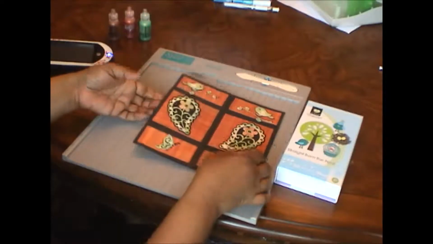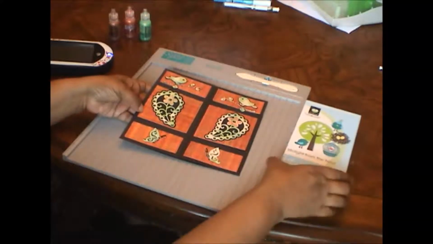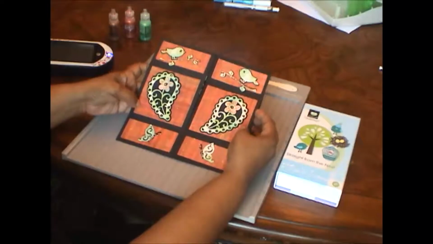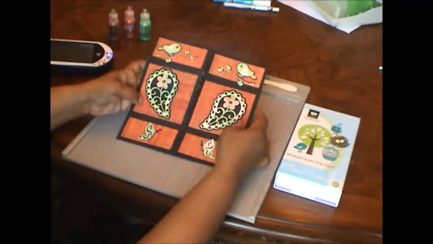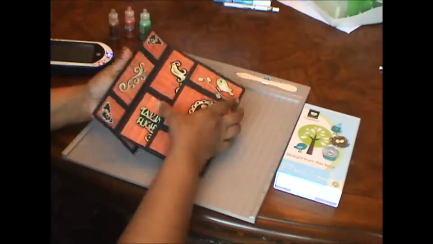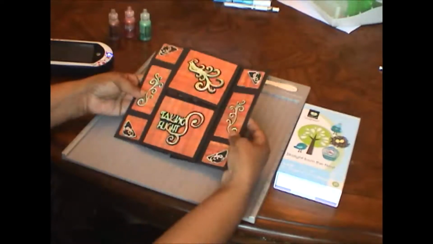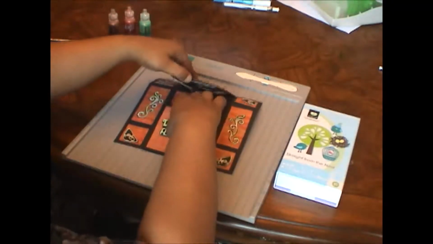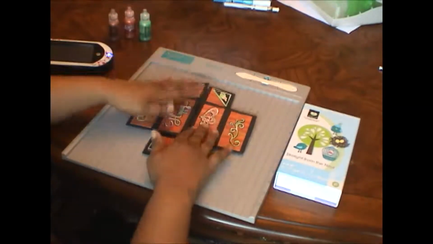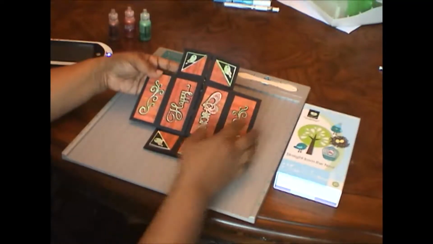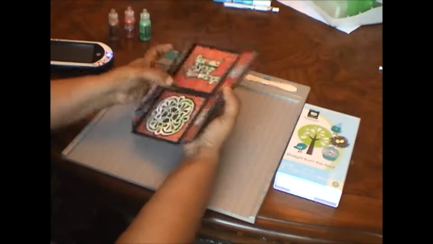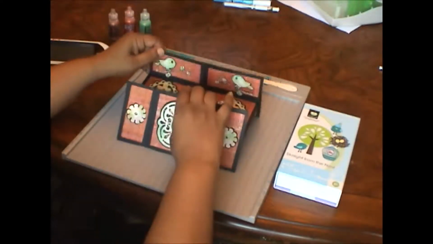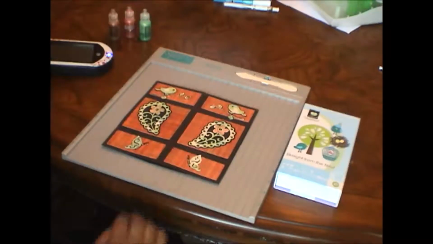Okay, I've finished assembling the card, straight from the nest. I've used all the cuts from that. So this is how it opens. I like this bird and this paisley. So this is the second opening, ticking fly. And the third one, happy chicks. Fourth one, spread your wings. And then again up. We are back to the first one.